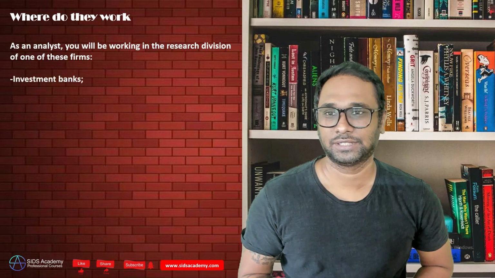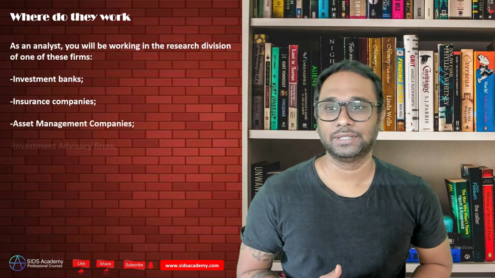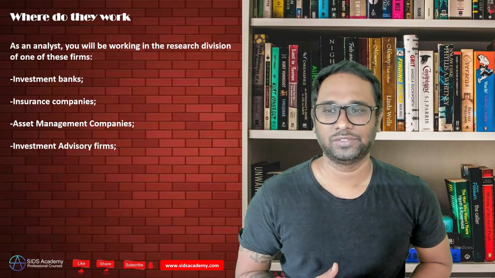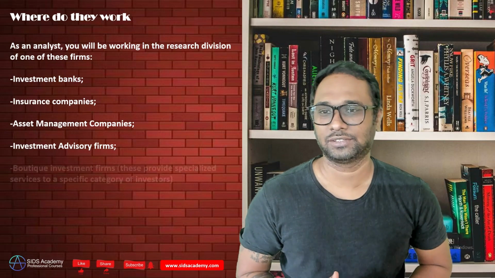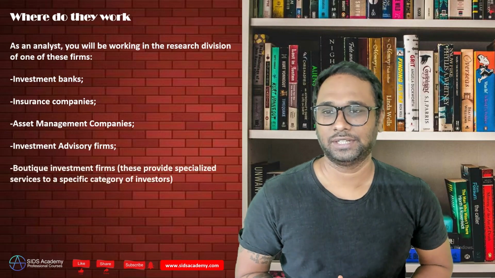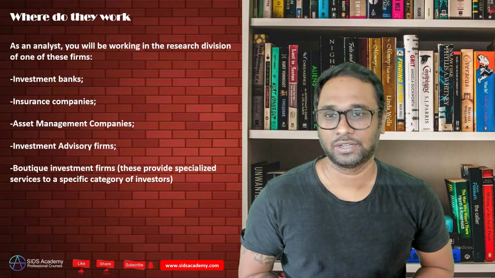So where do equity research analysts work? As an analyst, you will be working in the research division of one of these firms. It could be an investment bank, an insurance company, asset management companies, or investment advisory firms. These all have a research division within themselves, and this is where you would be providing your services as an equity research analyst. Boutique investment firms are another option, where they provide specialized services to a specific category of investors.